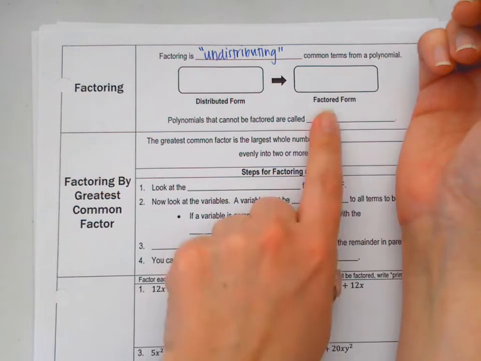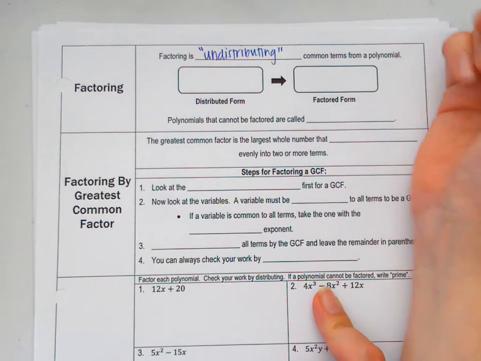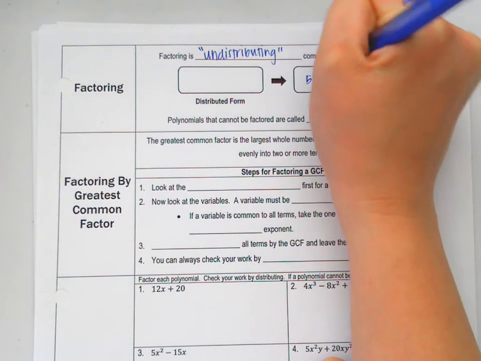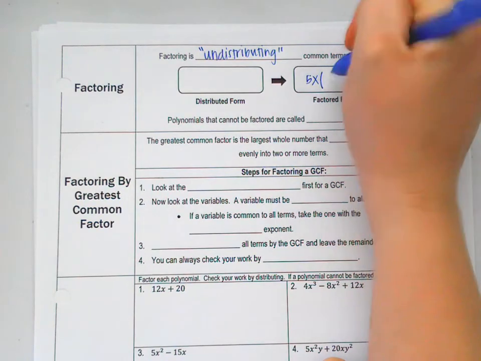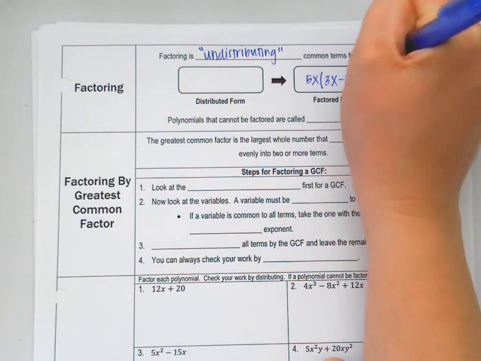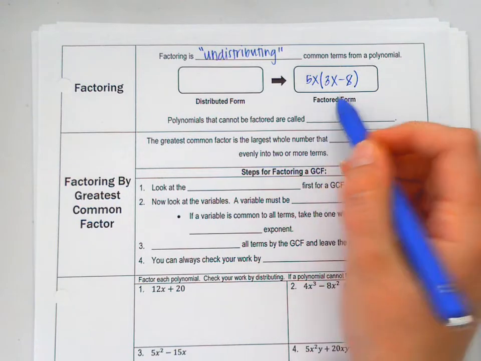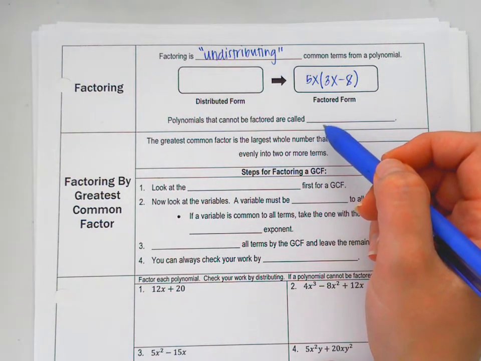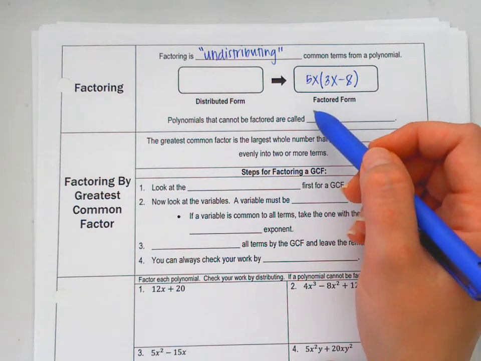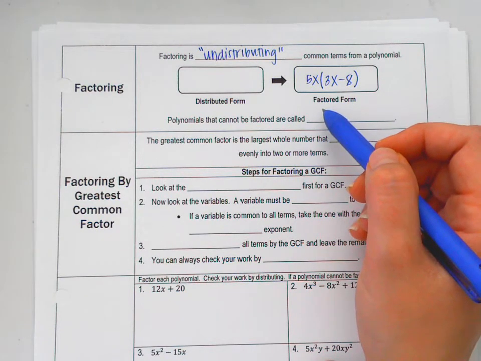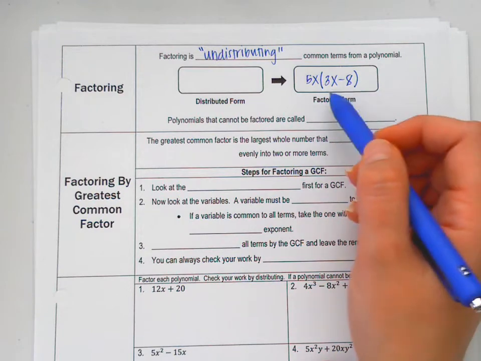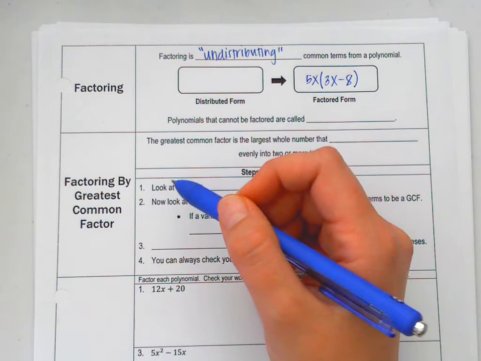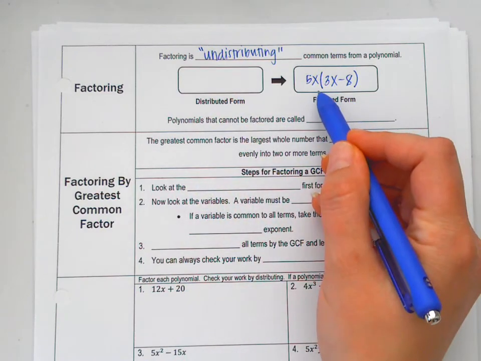What you're used to seeing is the factored form, something like 5x times 3x minus 8. The factored form is the form before we multiply everything together. Instead of multiplying, we're going to go from the distributed form to the factored form.